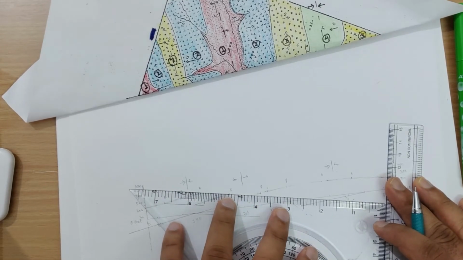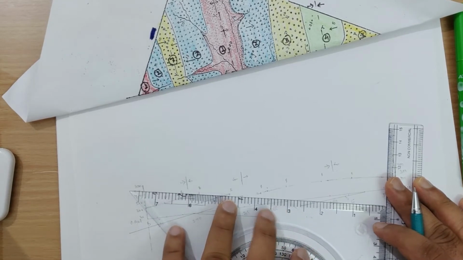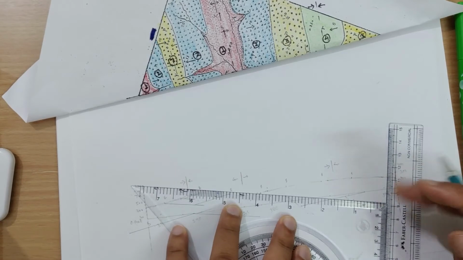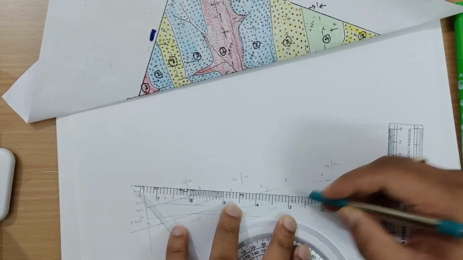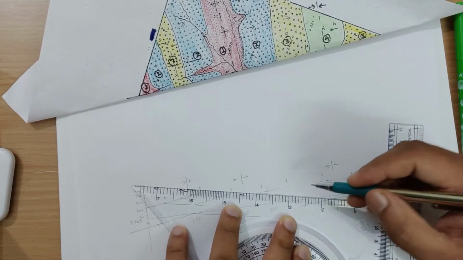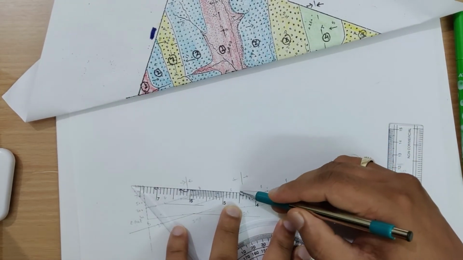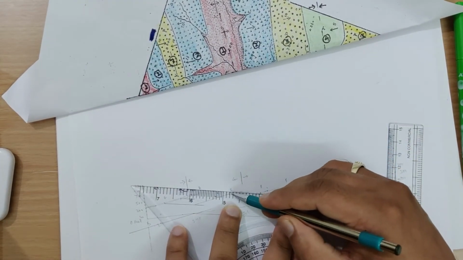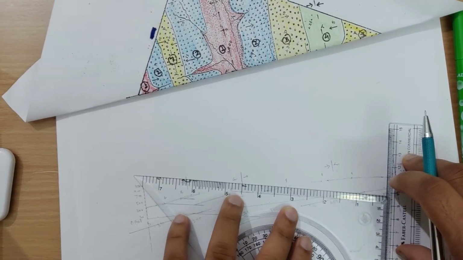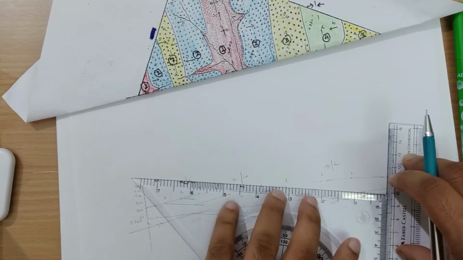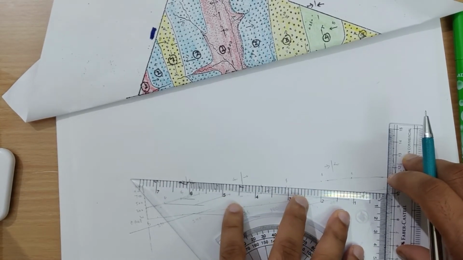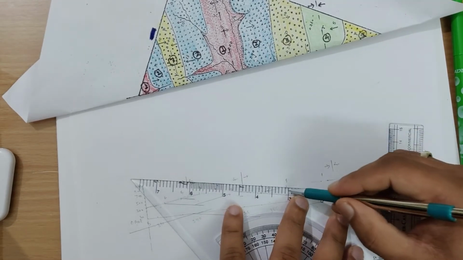So here we have one such limb. This will extend and meet to this limb. Further we will join and we will plot the remaining beds of the limb as well.